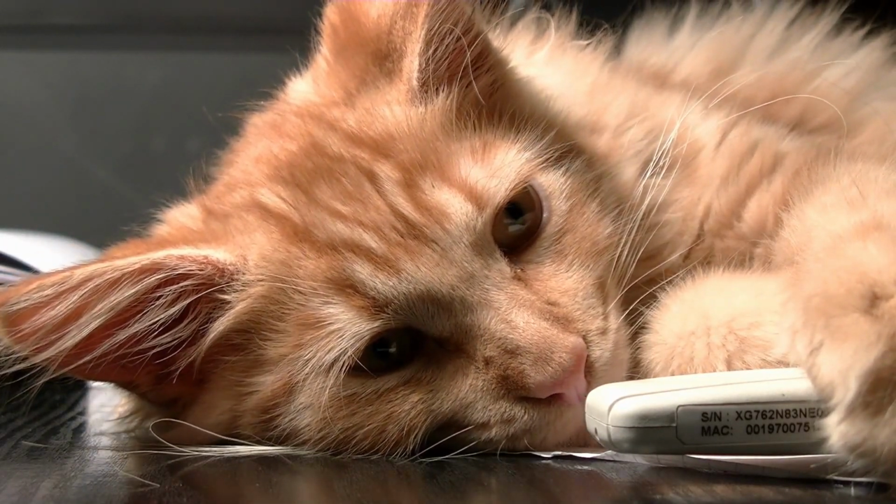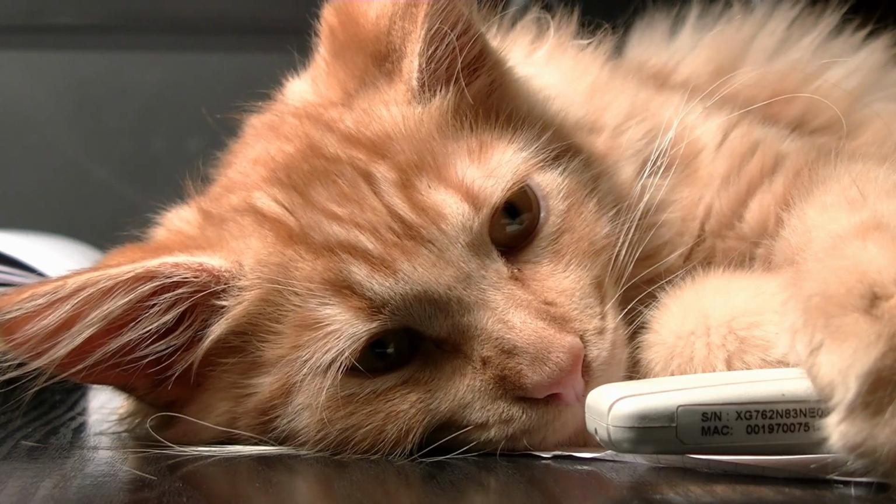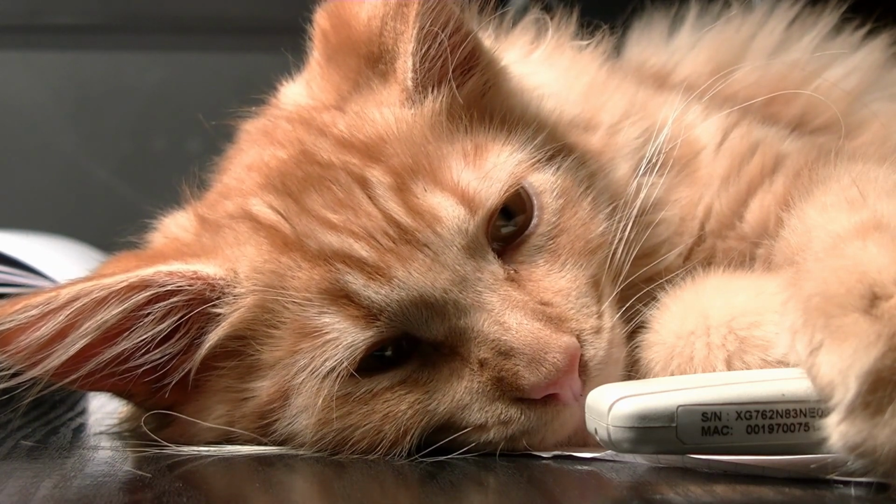HCM is the most commonly diagnosed cardiac disease in cats. The condition causes a progressive thickening.